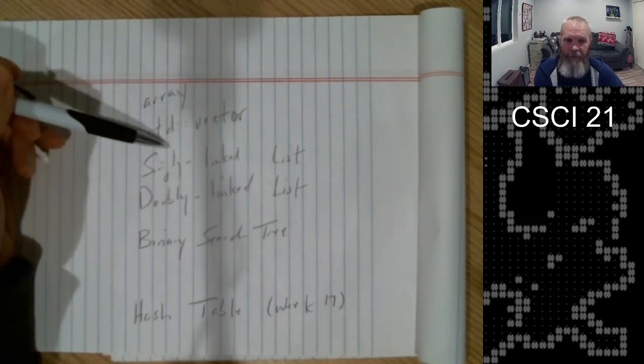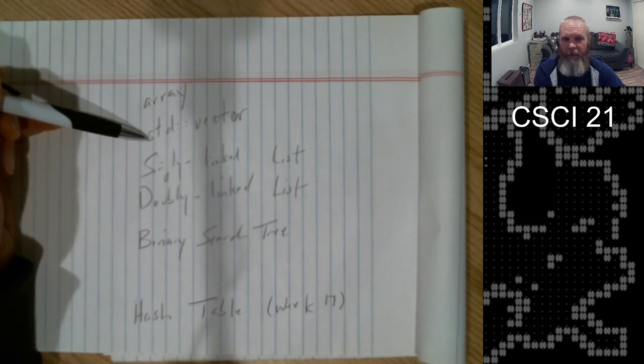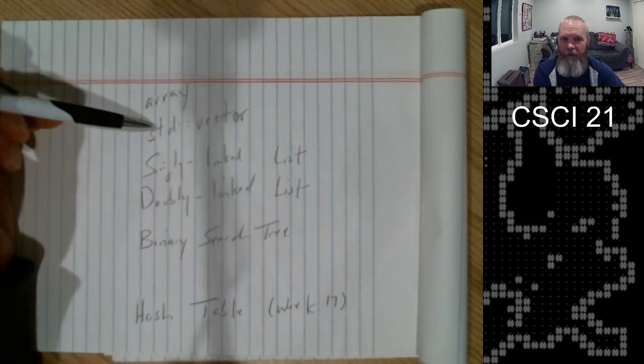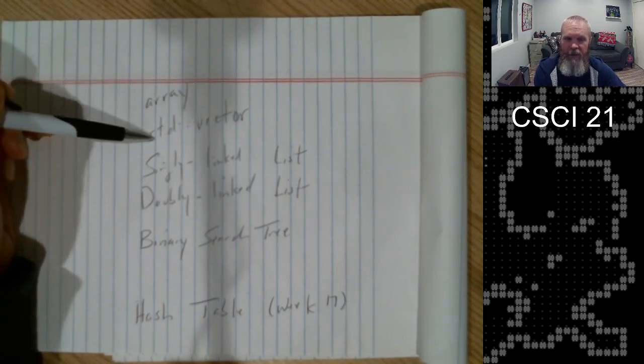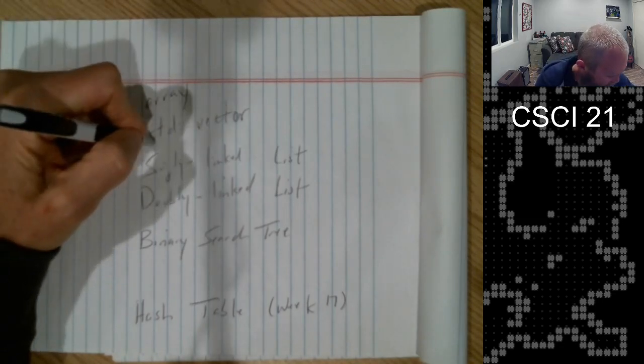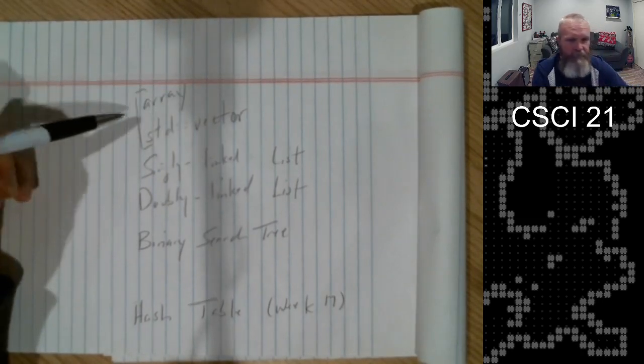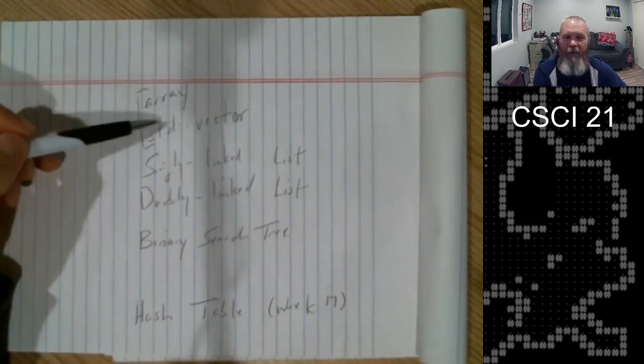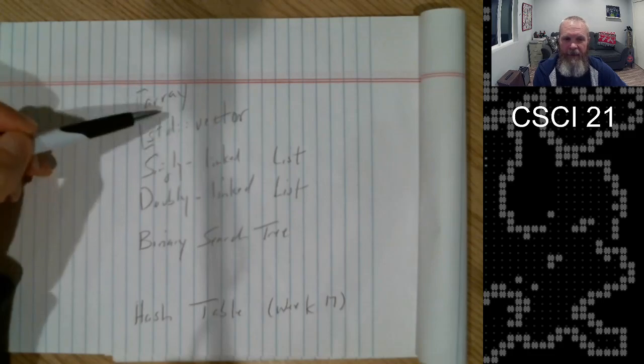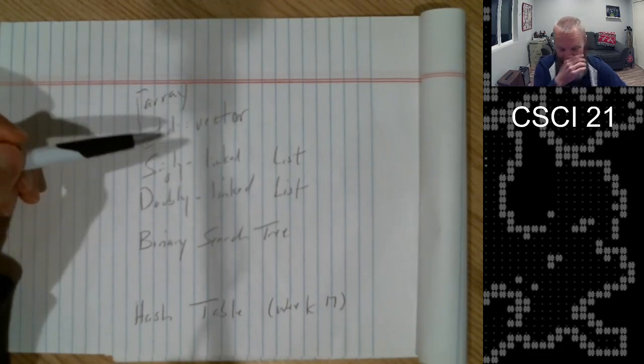So vectors are very similar to arrays, but a lot of programmers love them because they're so flexible: they will grow as your data grows and shrink as you remove data. So they are a powerful data structure, but really they're just a different take on the array.